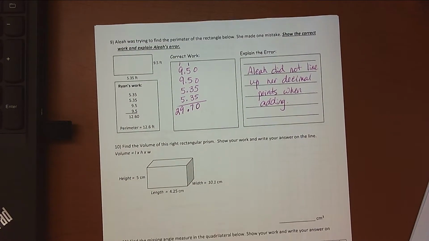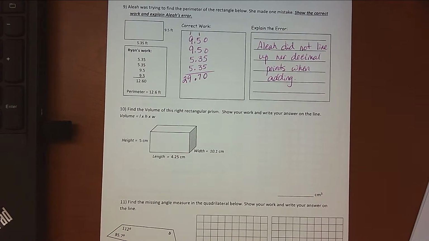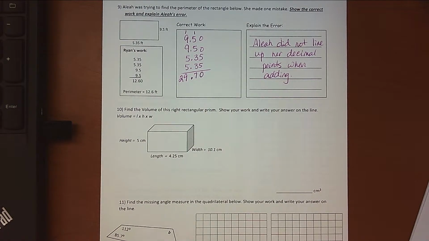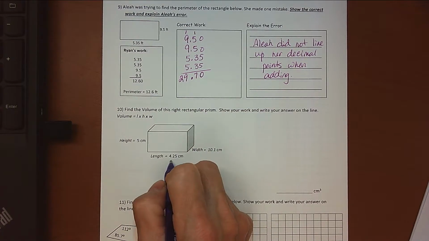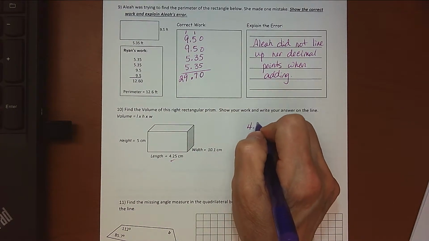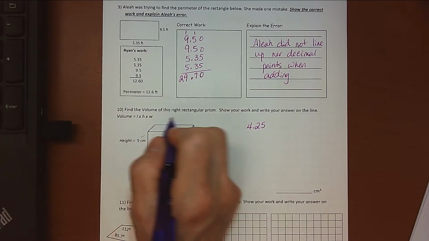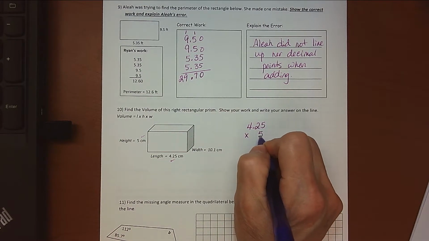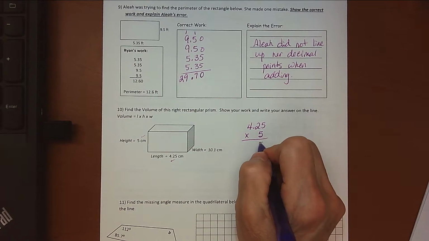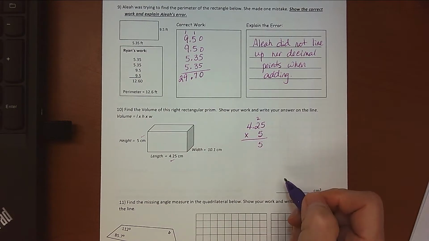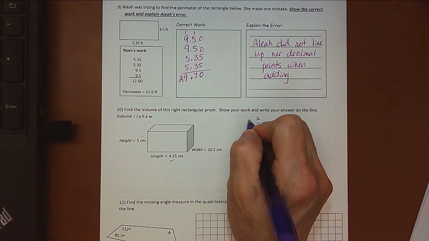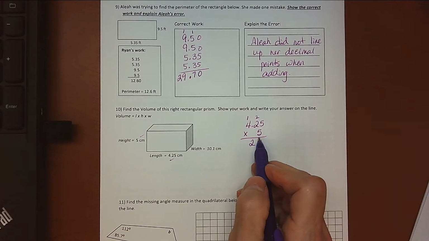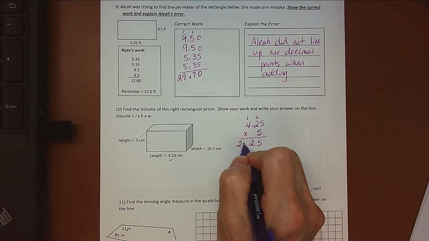All right, the next one is find the volume of that rectangular prism, show your work, and write your answer on the line. So we need to do length times height times width. So I'm going to start off with my 4 and 25/100, and I'm going to multiply that by my 5. 5 times 5 is 25. Put down my 5, carry my 2. 5 times 2 is 10, plus 2 is 12. Put down my 1, 2, carry my 1. 5 times 4 is 20, plus 1 is 21.